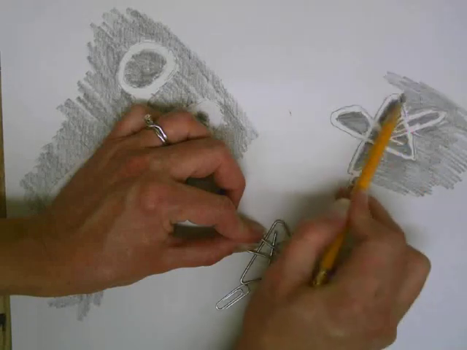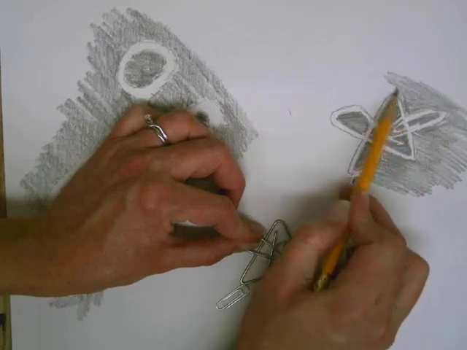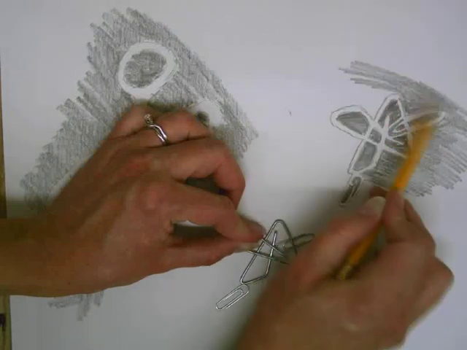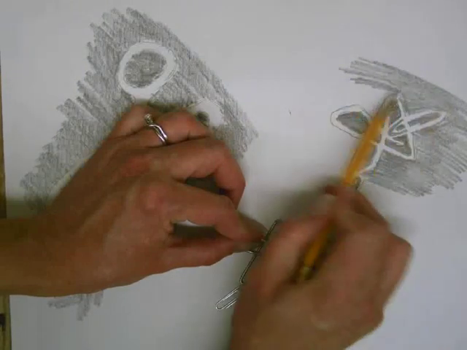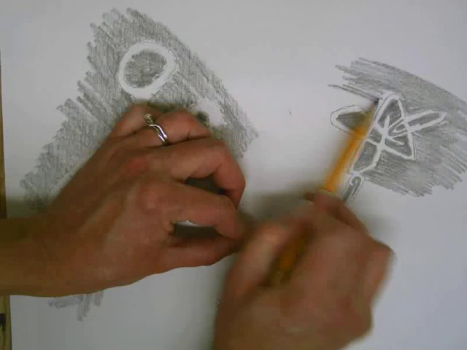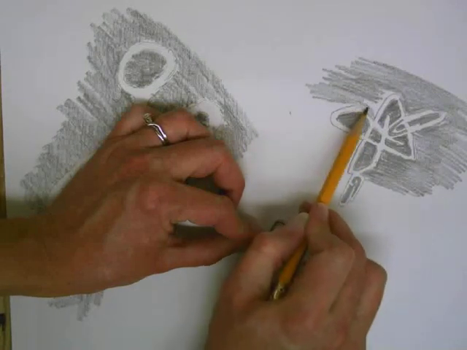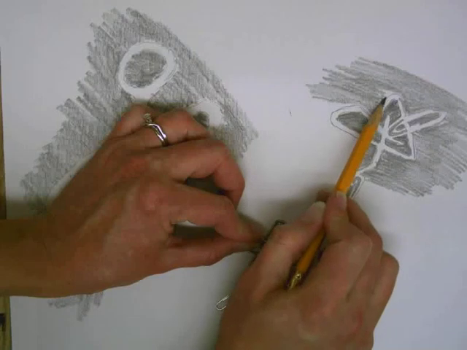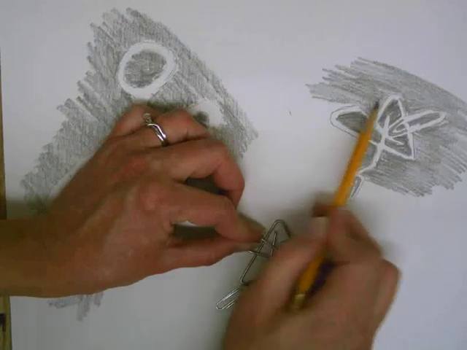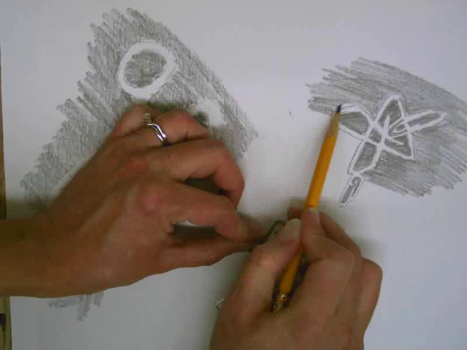So positive space is the actual object. Negative space is what is around the object. What is air. What doesn't touch something else.